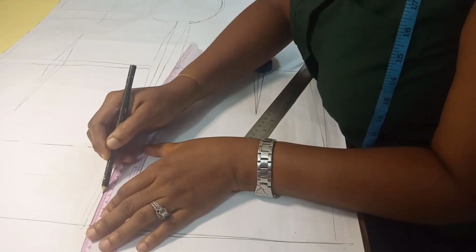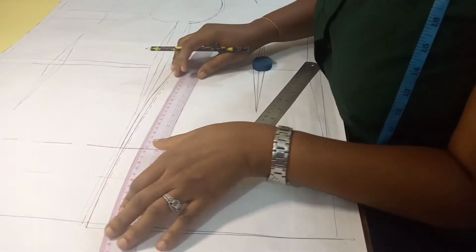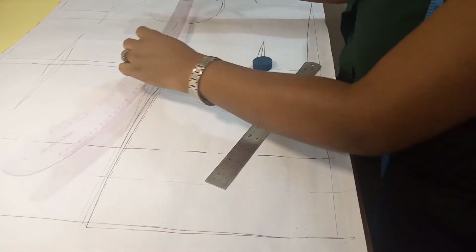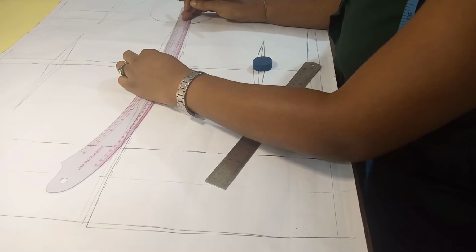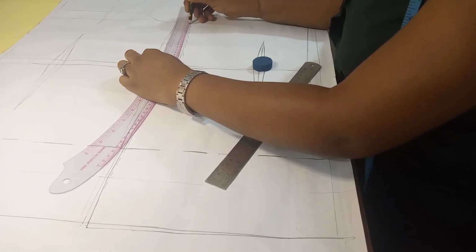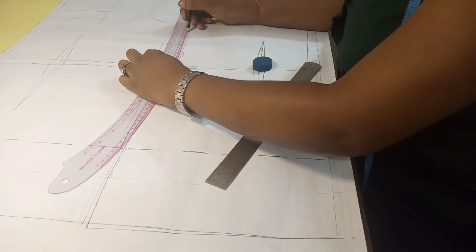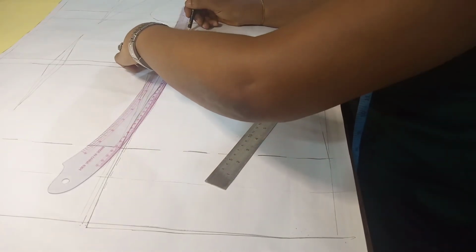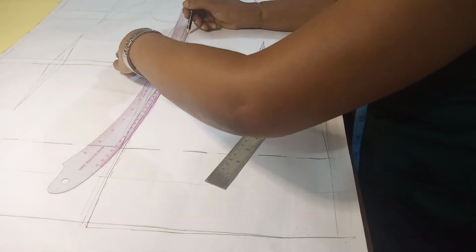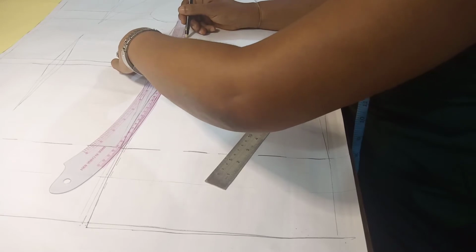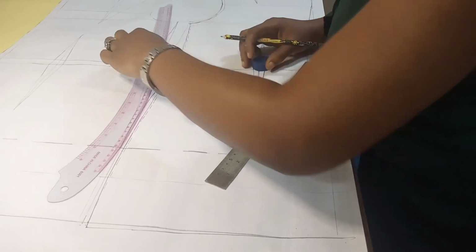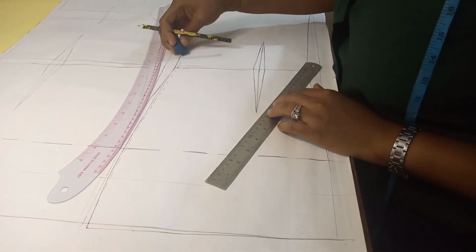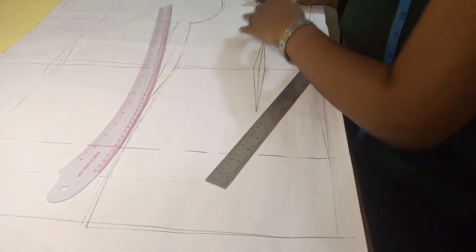So if I come across a client that has a bigger waist and I need ease around the waist, I don't have to eat into the little ease I have. All I have to do is to connect back to my waist measurements when we're drawing my underarm, the new underarm seam. All I have to do is to reconnect to my waist measurement. That way I still have my ease intact.